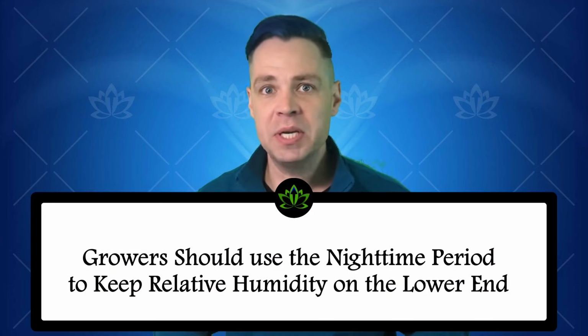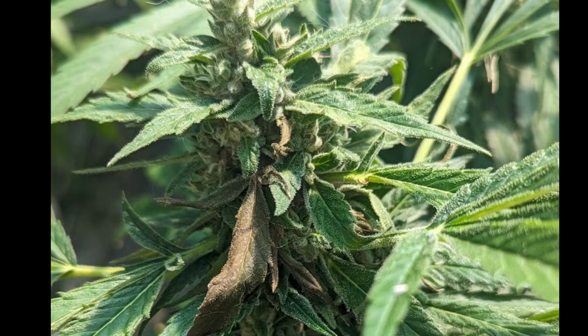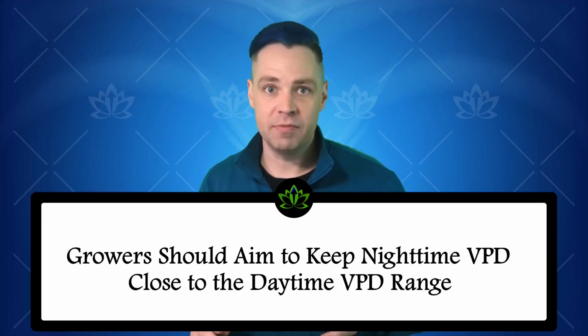To make the most of the night period, growers can take a few steps. First, they should use the nighttime period to keep relative humidity on the lower end to prevent molds such as bud rot or powdery mildew from taking hold. Secondly, growers should aim to keep nighttime VPD close to the daytime VPD range. Plants still need to release CO2 created by respiration through the stomata, so keeping the VPD relatively close to the daytime range is important.